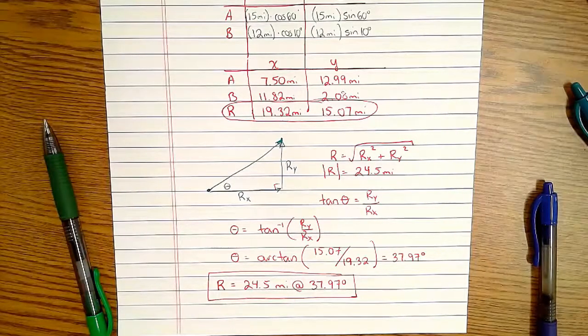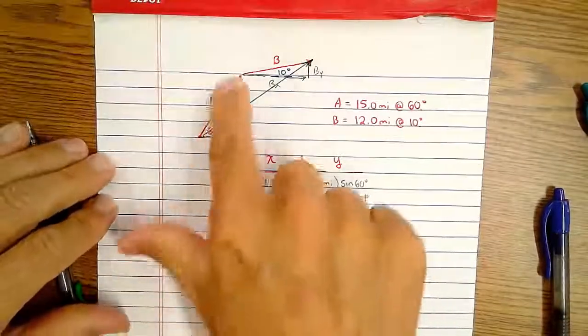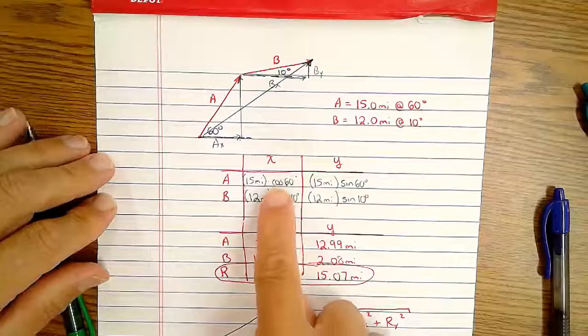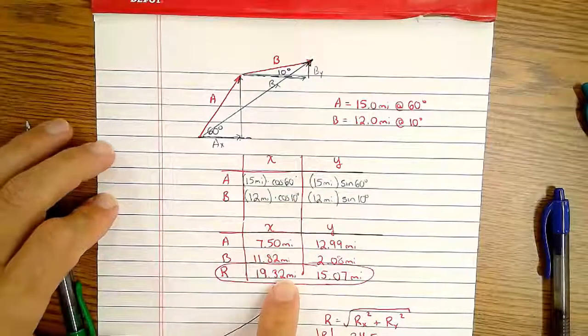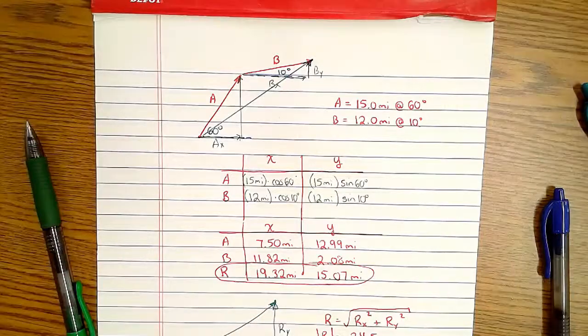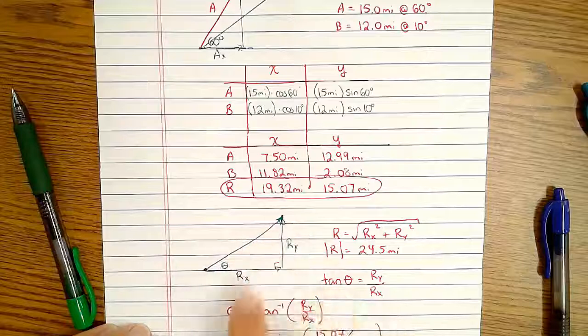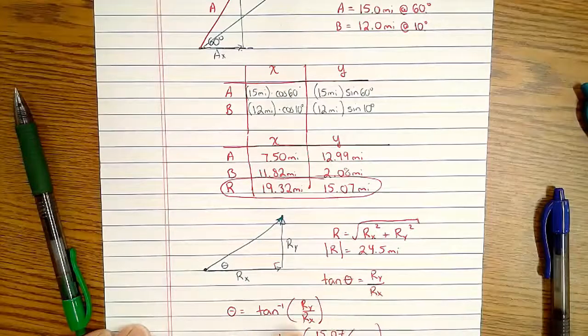Okay? So that's what you're going to do. Make a sketch, draw each of the two vectors, find their components, use the components to find the components of the result, and then, once you know its x and y components, reassemble the resulting vector to find its length and its direction, and then you'll have the answer.